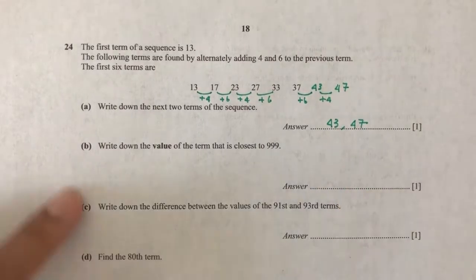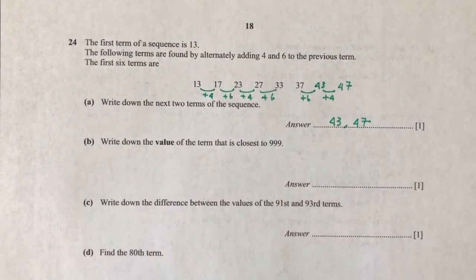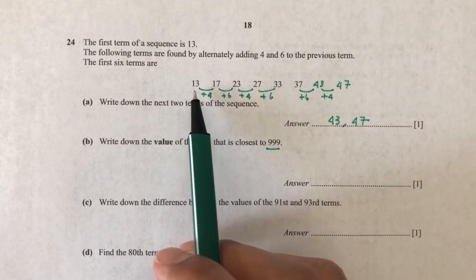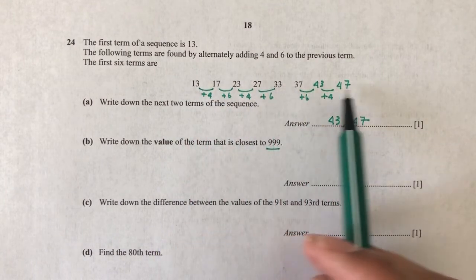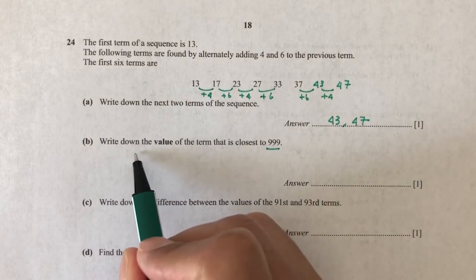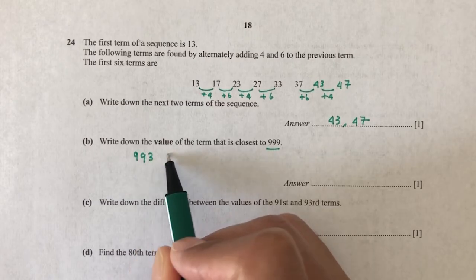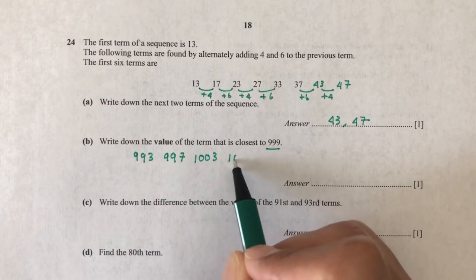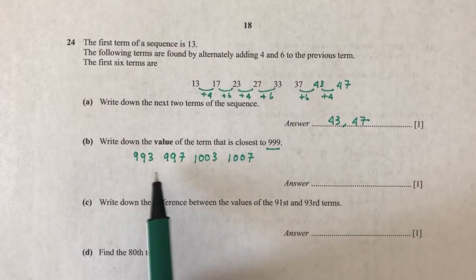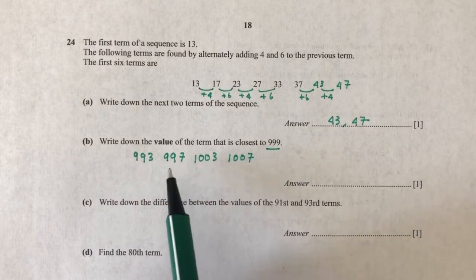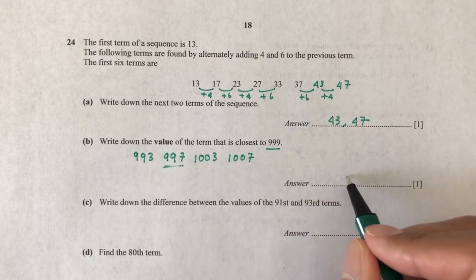Now part B, write down the value of the term that is closest to 999. From what we observe in the sequence, the numbers always end with 3 and 7, 3, 7, 3, 7, which means at some point in the sequence we will have numbers ending with 3 and 7 again, so it will be 993, 997, 1003, 1007. So which value of the term is closest to 999? As we observe, this is the number closest. So your answer will be 997.